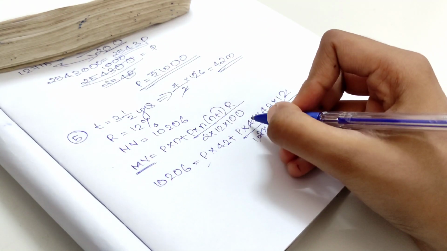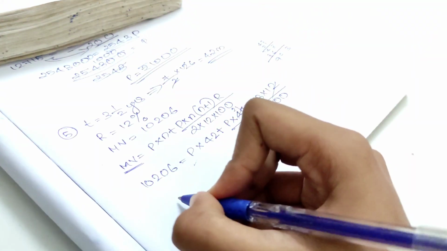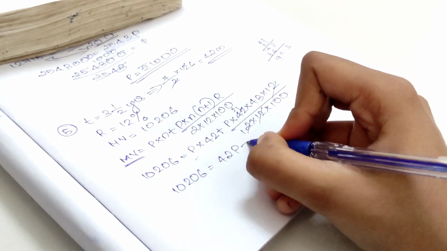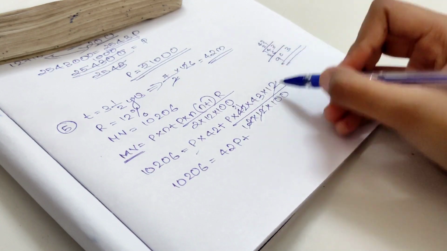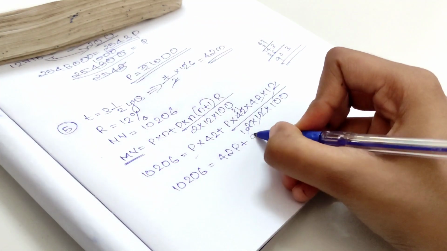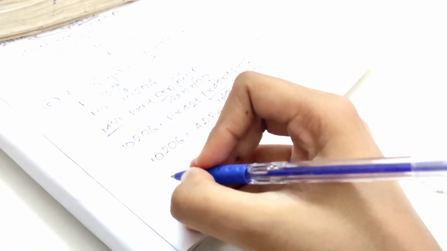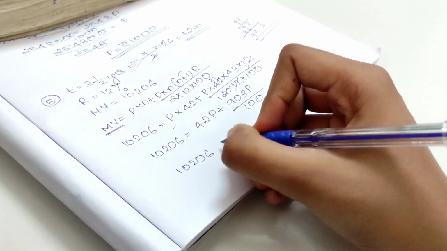By cancelling, okay, 10206 is equal to 42p plus 43 into 21, 903p by 100.